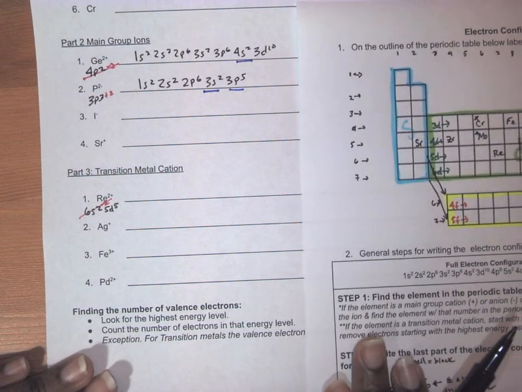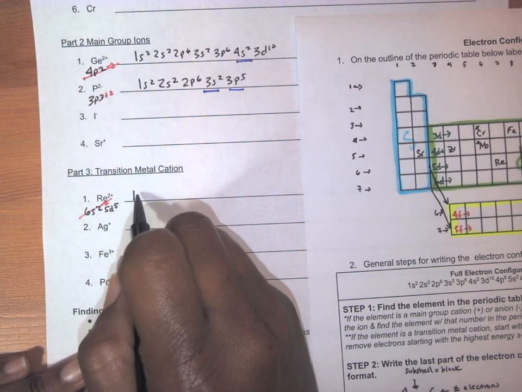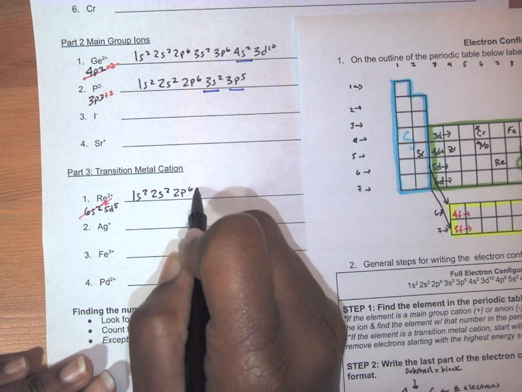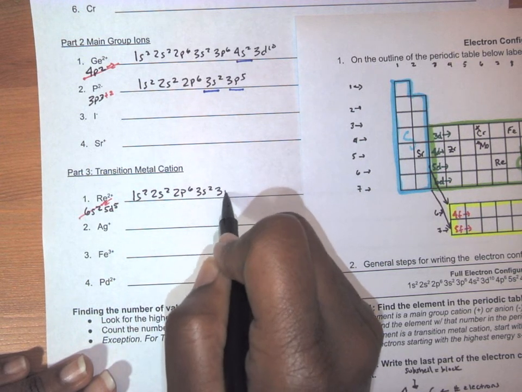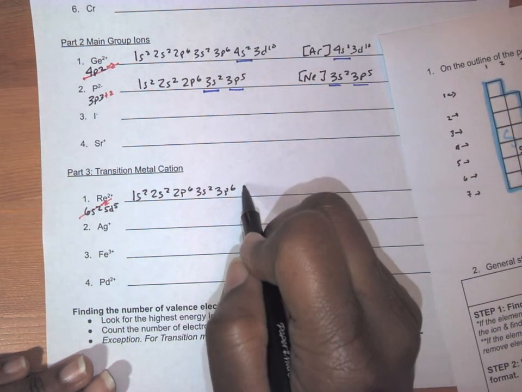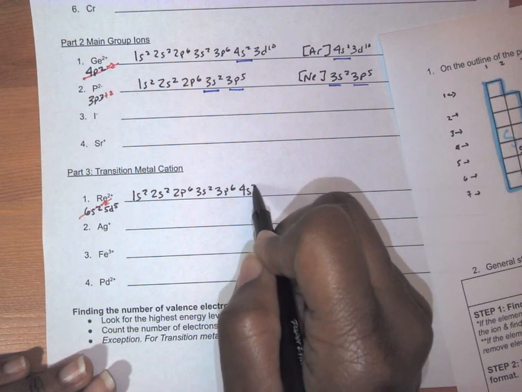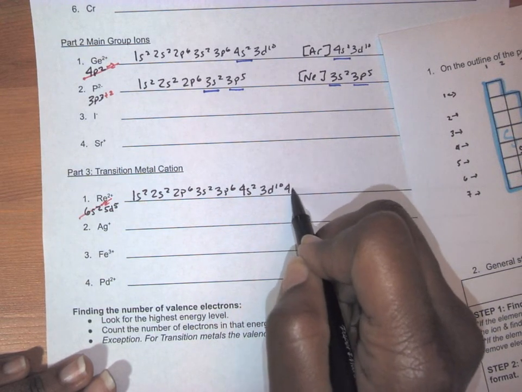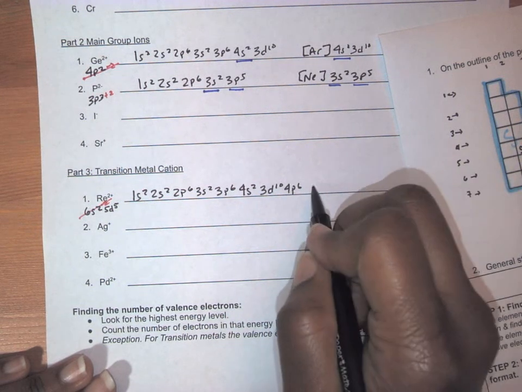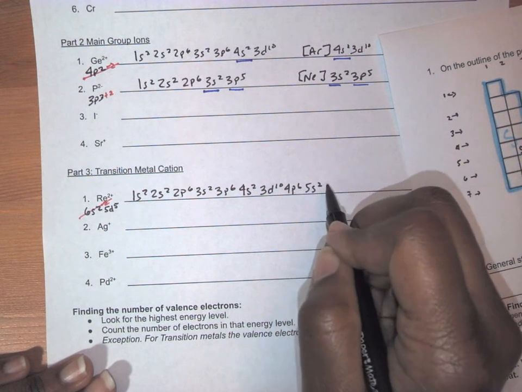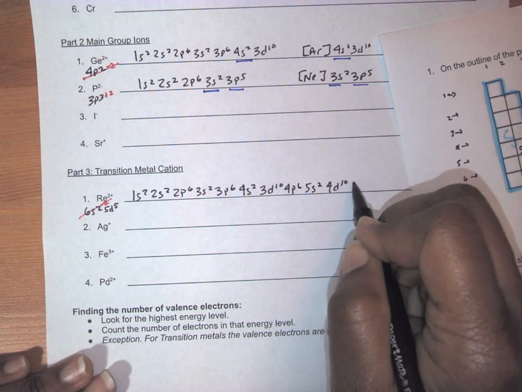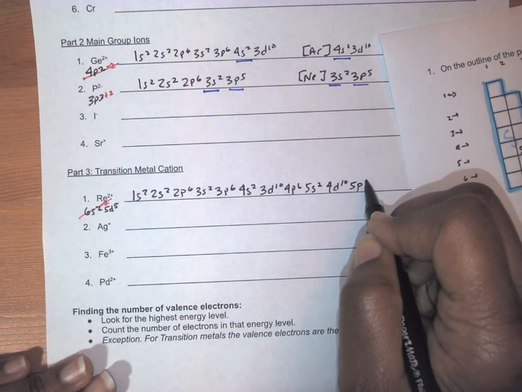So the electron configuration will go like this: 1s2, 2s2, 2p6, 3s2, 3p6. And remember, we go to the 4s, 4s2, then to the 3d, 3d10, and then 4p6. And then we go to the 5s, 5s2, then we go to the 4d, 4d10, and back to the 5p, 5p6.